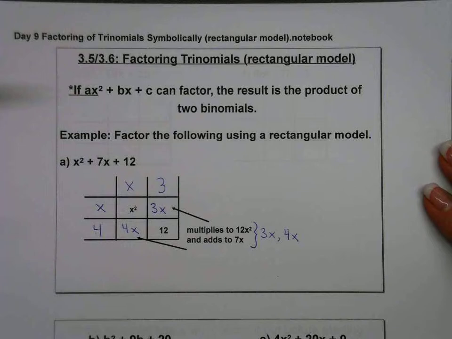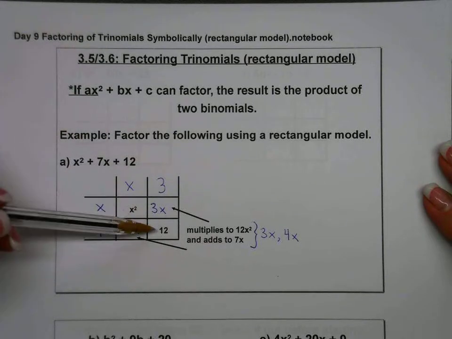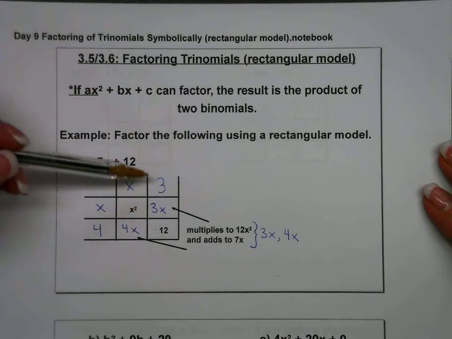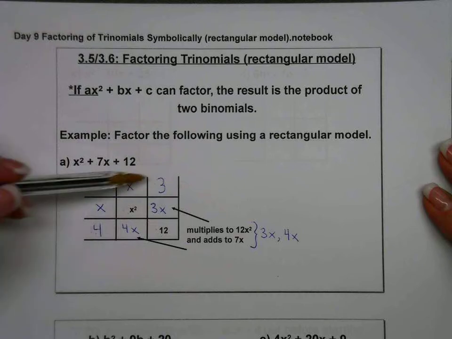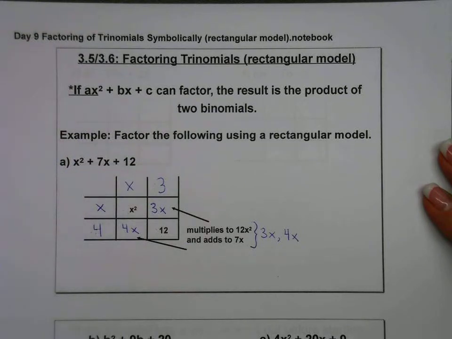The last section is a double checking section. The 12 is created by multiplying this item and this item together, so we can double check that it actually works. Once I've completed the edge along the left-hand side and the edge along the top, those become my factors.